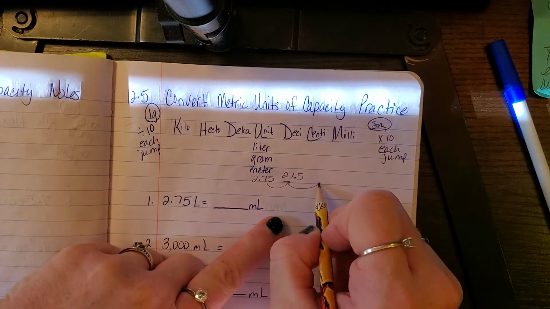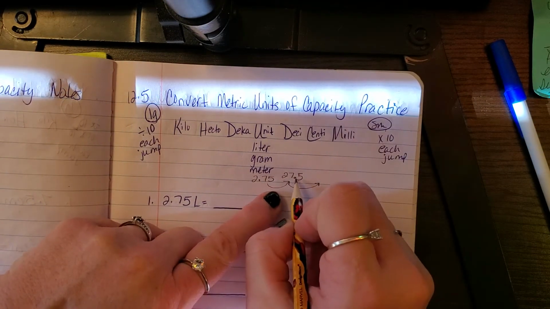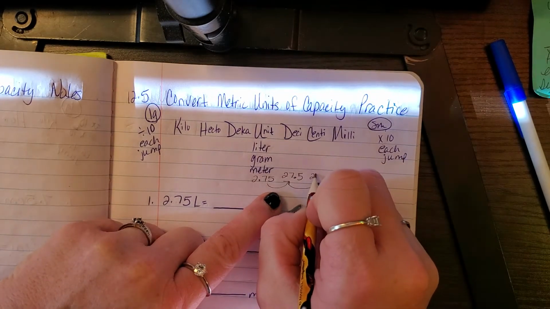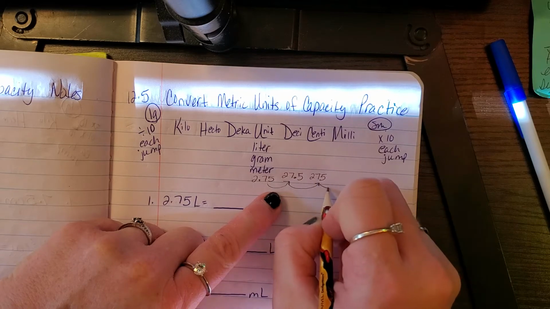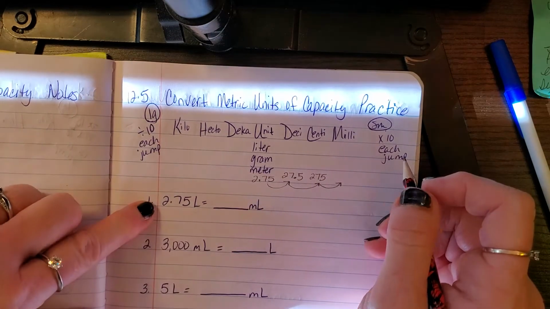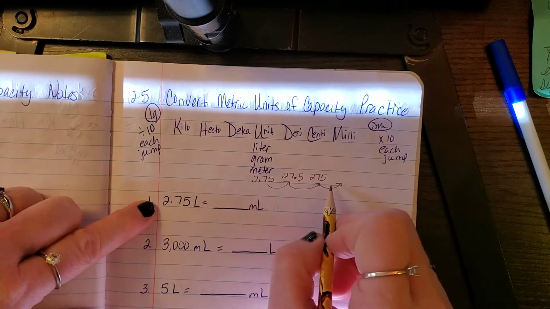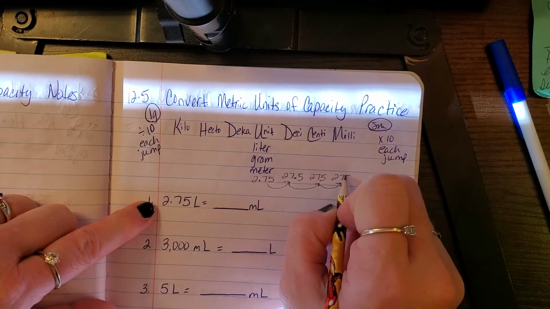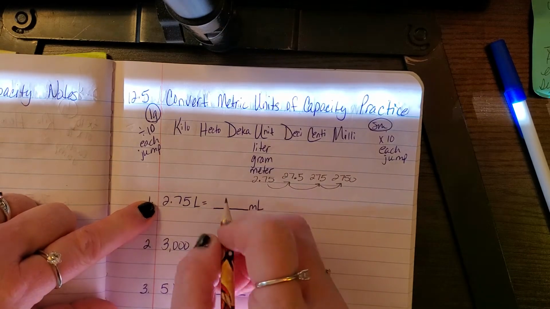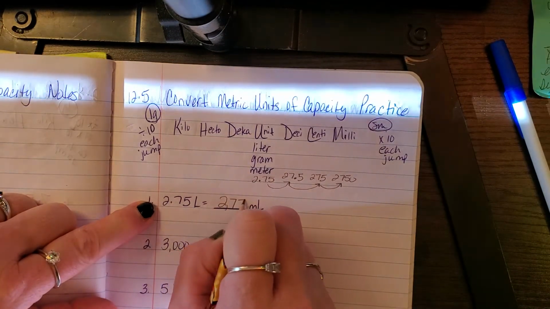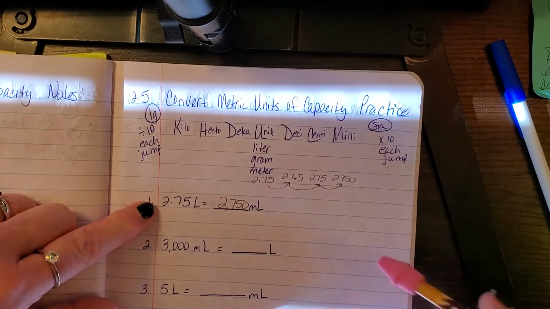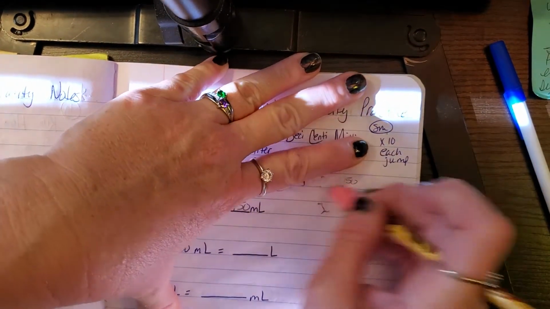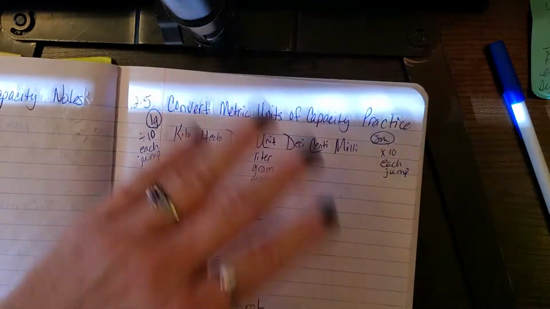Now I'm going to head over to the centi, and I know to make this bigger I need to jump the decimal point one time. 275. And I know going to milli, if I was to multiply 275 times 10, I just add a 0 to it. 2,750. So I have 2,750 milliliters. Okay? That's how you do the jumping. All right, next.